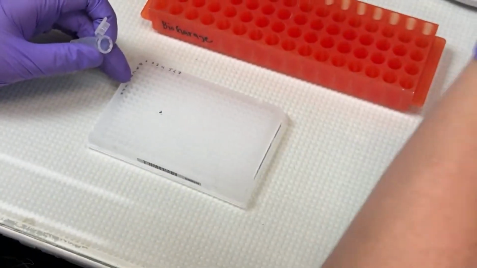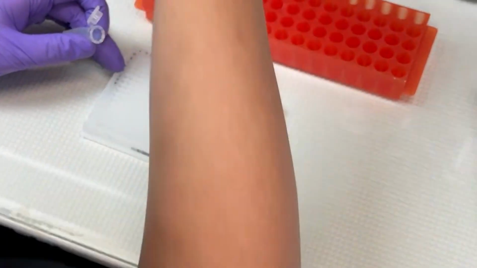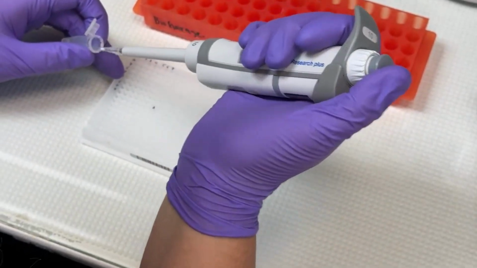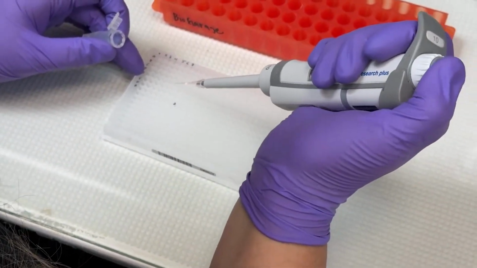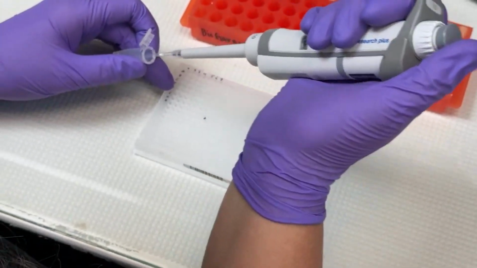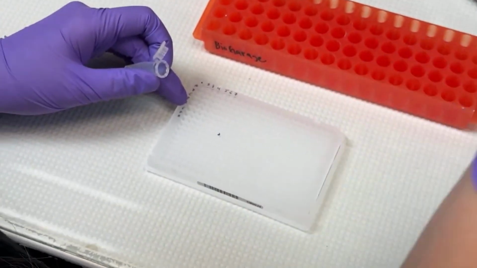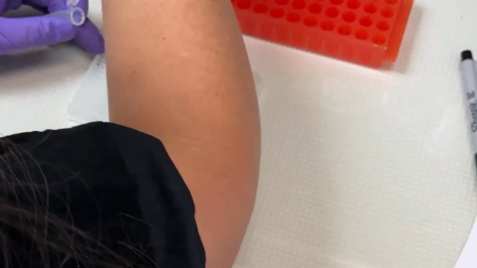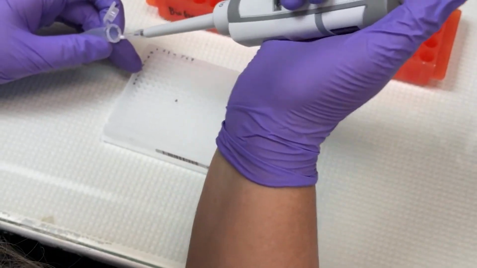And 3, skipping 4, and then we're adding 2, 4, 5, and 6.